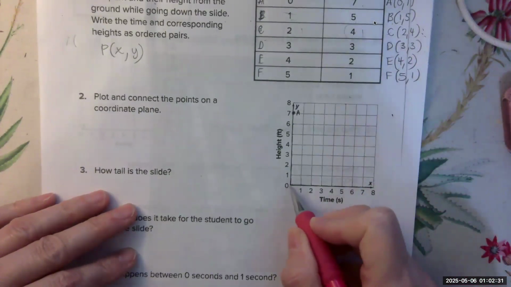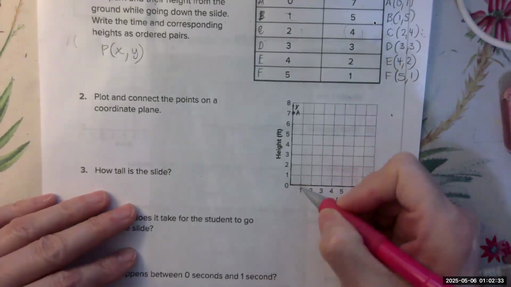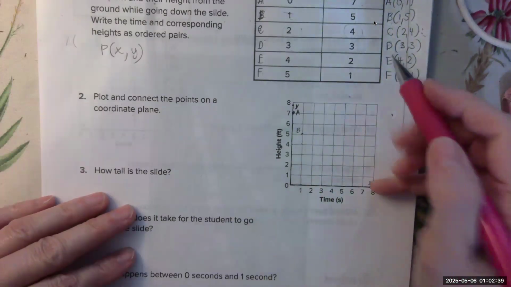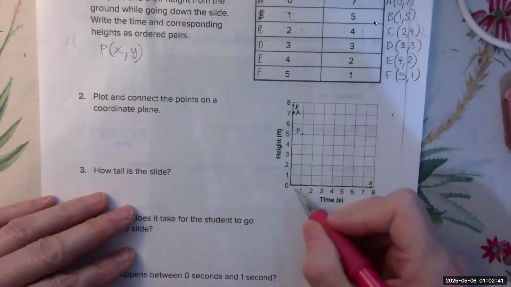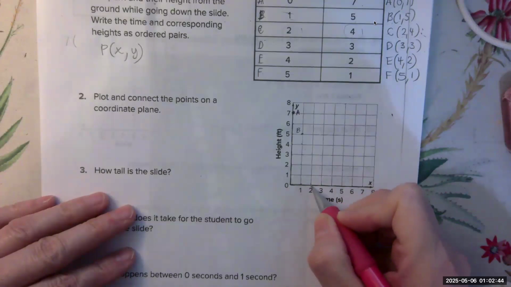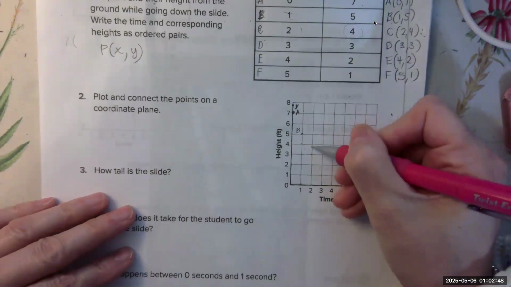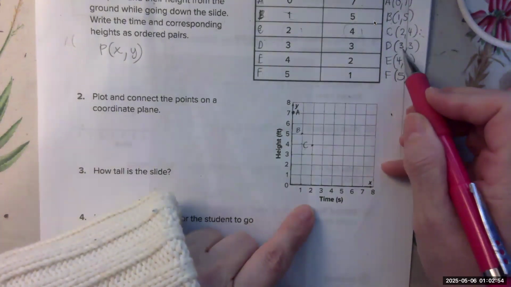B, 1 and 5. So we go right 1 and then up 5. 1, 2, 3, 4, 5. This is B. C is 2 and 4. So 2 to the right and 4 up. 1, 2, 3, 4. This is C. D is 3 and 3.